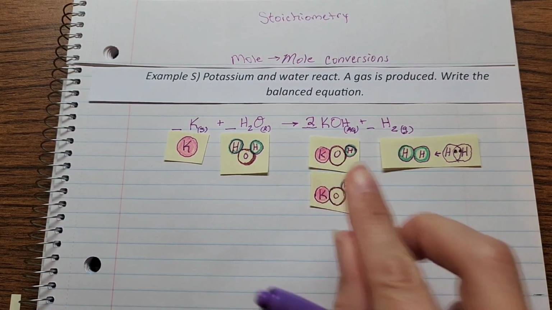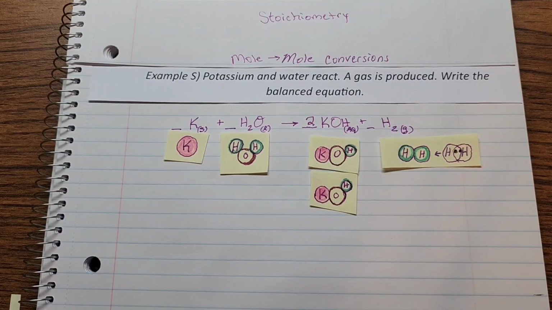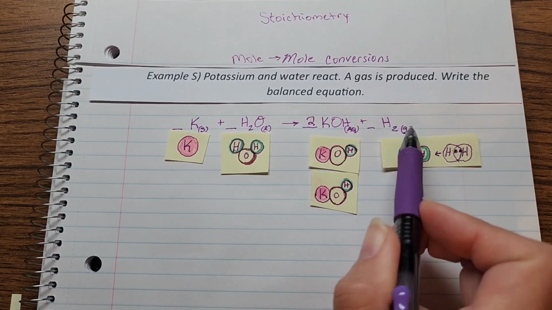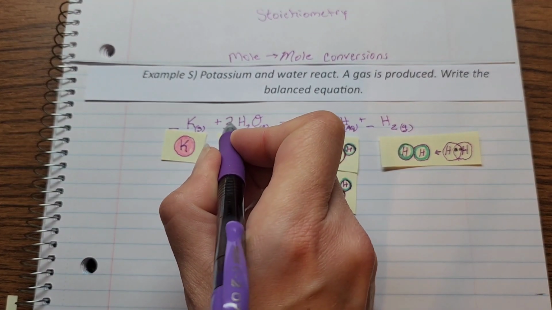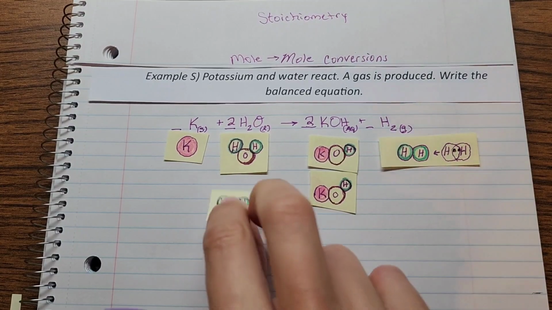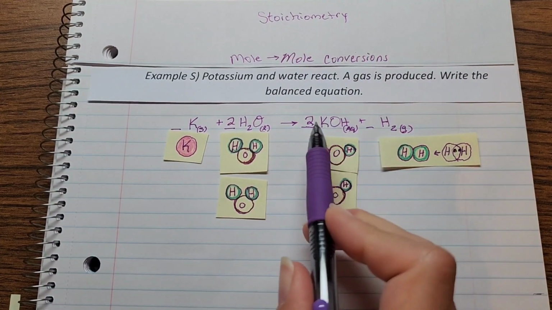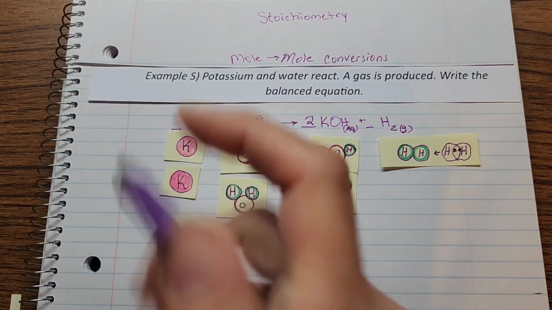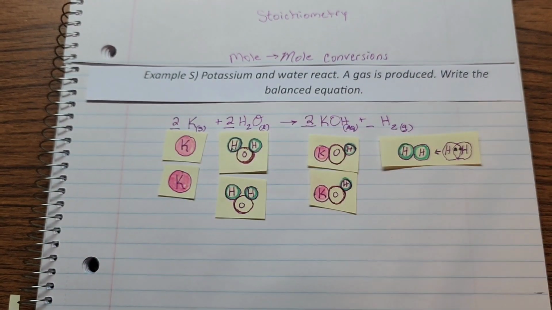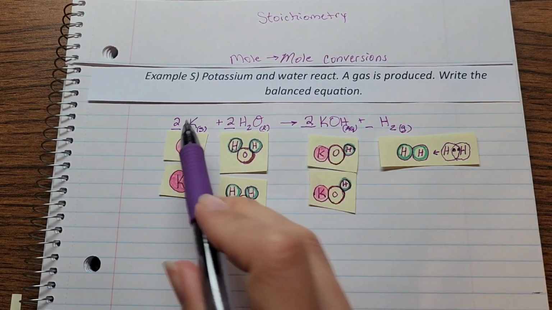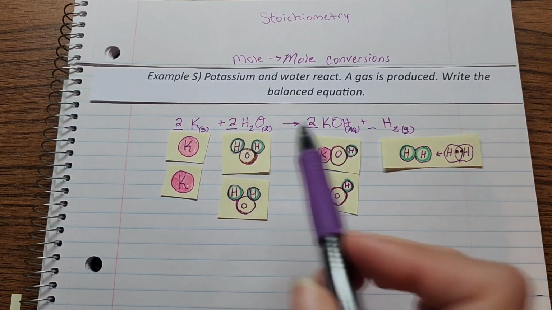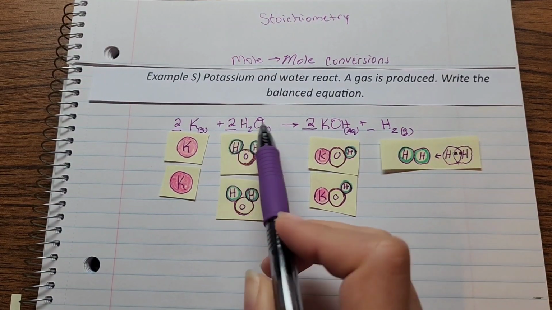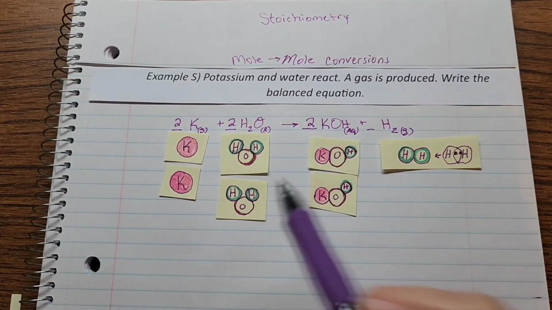So now I have 2 molecules of potassium hydroxide, and that means we need to balance the hydrogen over here. Now if I have 4 in the products, I'm going to put a 2 here to give us 4 hydrogen in the reactants. Now I have 2 potassium in the products, so I need to put a 2 as my coefficient in front of potassium. And now it's balanced. Let's double check. 2 potassium, 4 hydrogen, 4 hydrogen, and 2 oxygen atoms and 2 oxygen atoms.